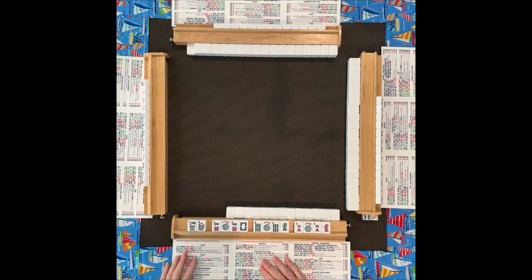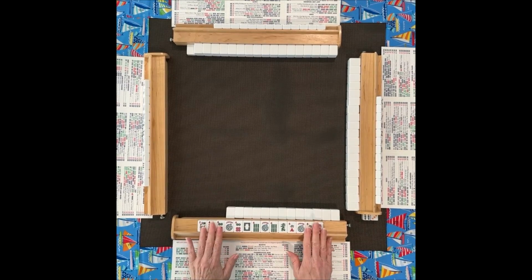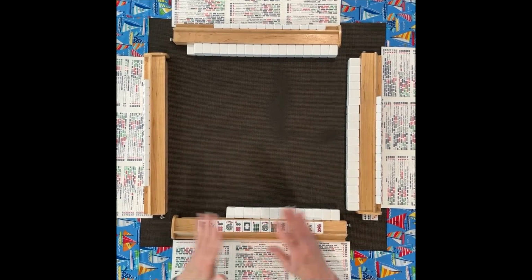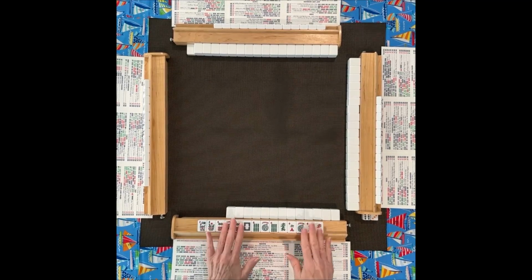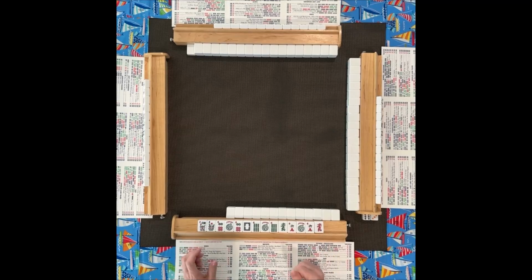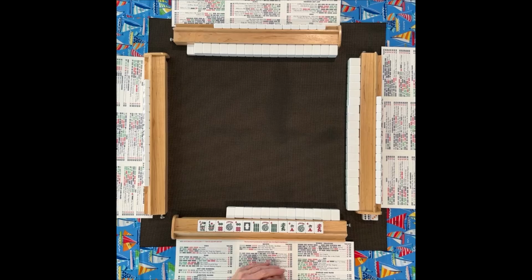I do also want to mention that on an even rarer occasion, people are dealt a Mahjong. So after everybody's picked their tiles during the deal, they are sitting with Mahjong. And again, it is extremely rare, but it does happen. And if this does happen, it is called a heavenly hand.